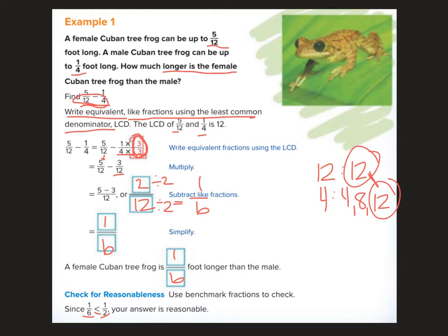Now, how much is 1/6 of a foot? Well, I know there are 12 inches in 1 foot. If I divide those 12 inches into 6 equal parts, 1/6 of a foot is 2 inches.